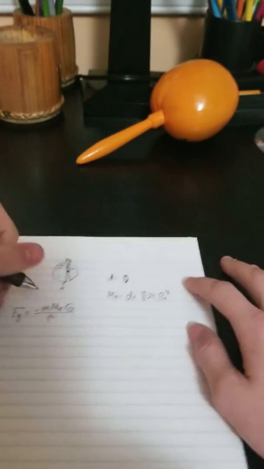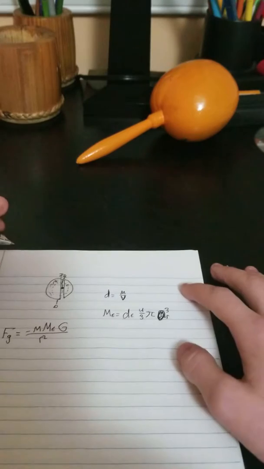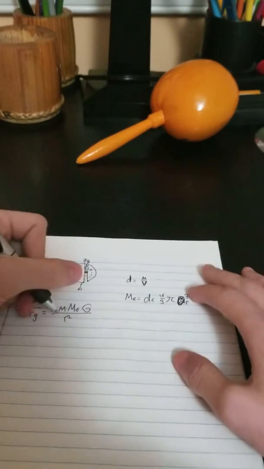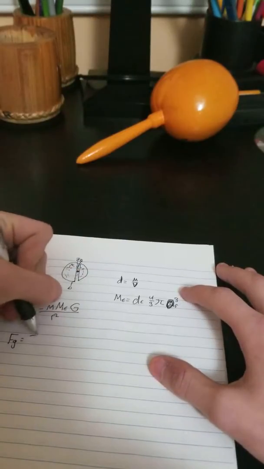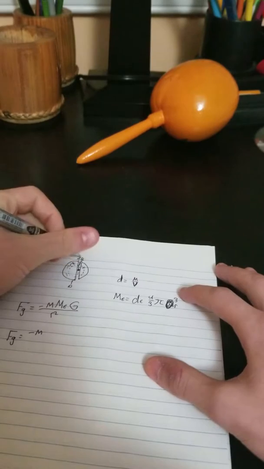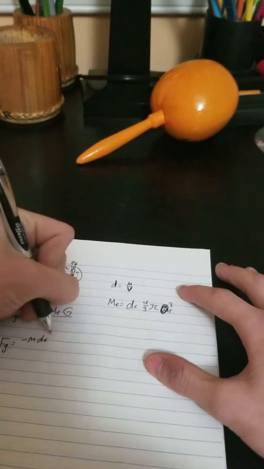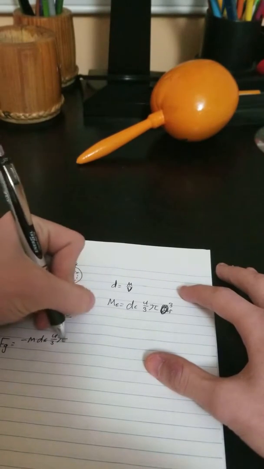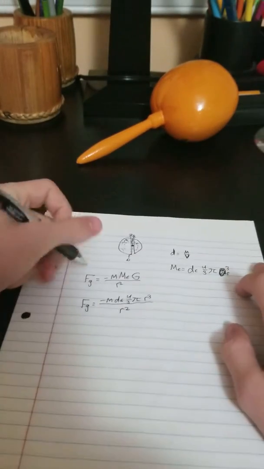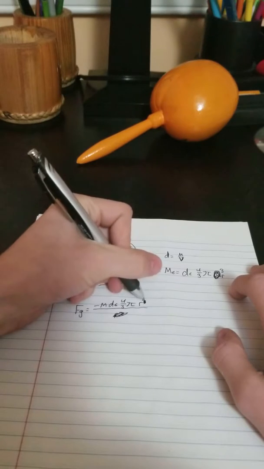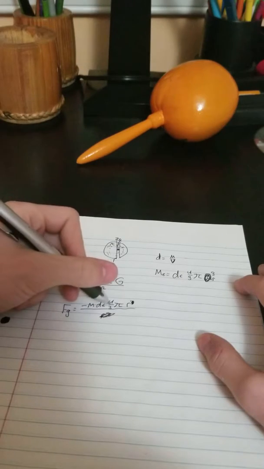Okay, let's just do a lowercase r. The radius is always going to be changing if you're falling. So we can plug this in here. The force of gravity is equal to negative m, the mass of the actual person falling, times the mass of Earth, which we did up here, density times 4/3 pi r cubed, over r squared. And this cancels out with the r cubed to get this. Now, m, density, 4/3 pi.